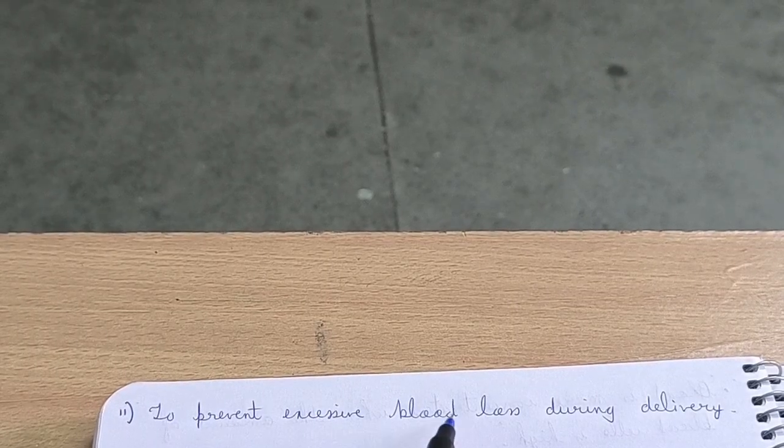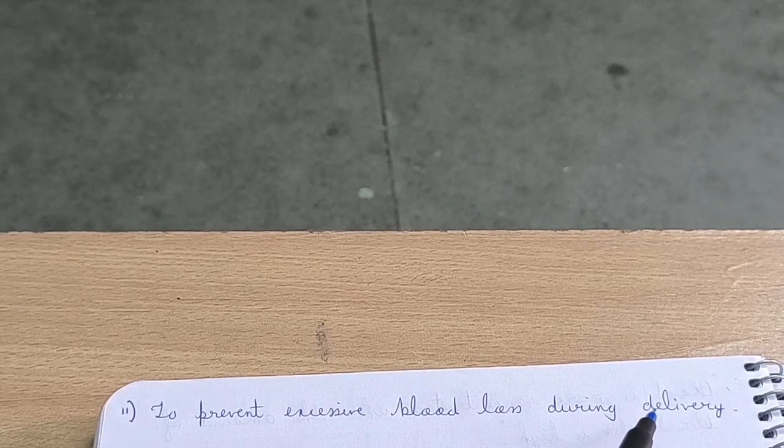Second, that is to prevent excessive blood loss during delivery of the baby. So these are the points of hemodilution.